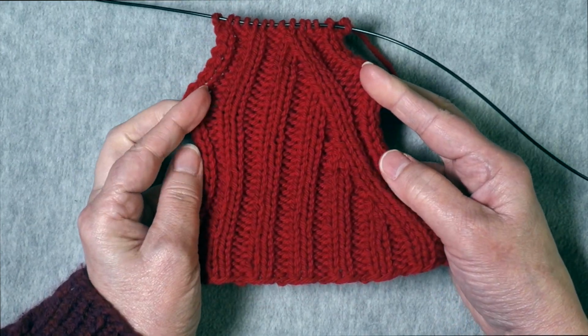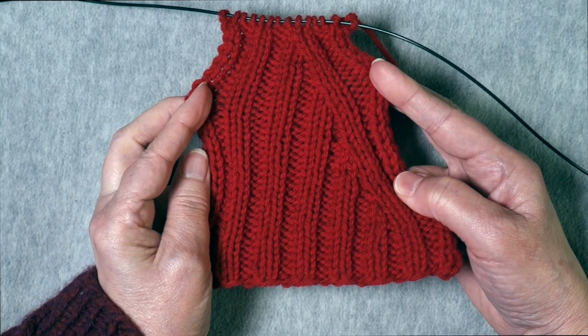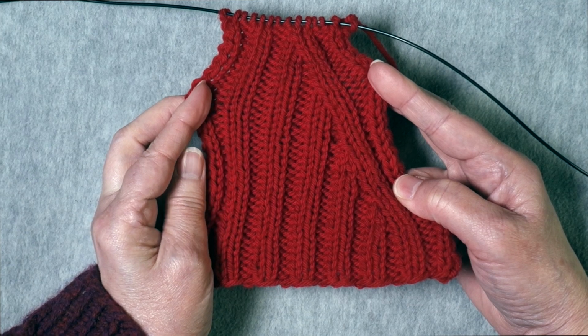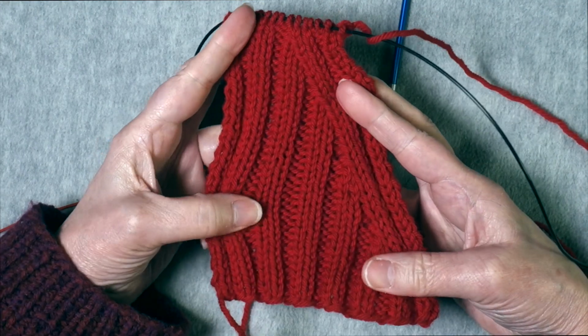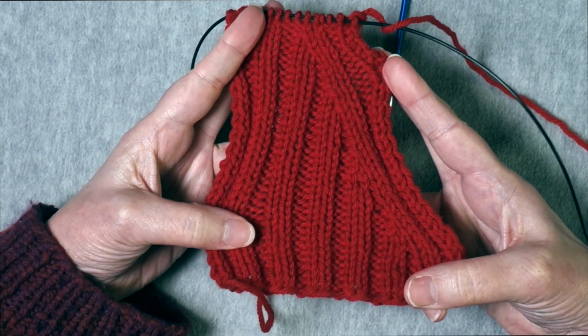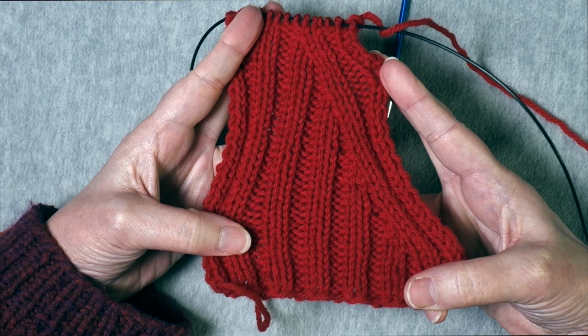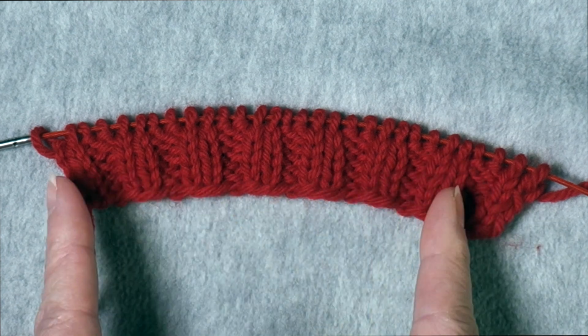So that's what I'm going to show you today: how do you maintain a stitch pattern when you're eliminating stitches from the repeat? In this swatch, I only have decreases at one edge, but I'm going to demonstrate with decreases at both edges. The first decision you have to make is, where are the decreases going to begin?